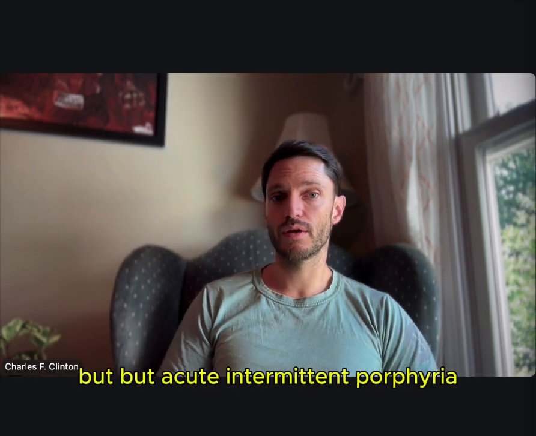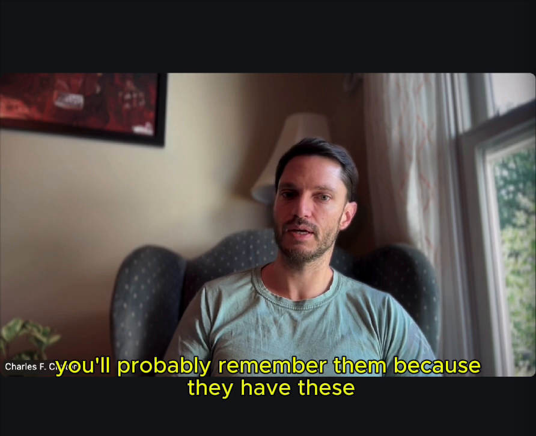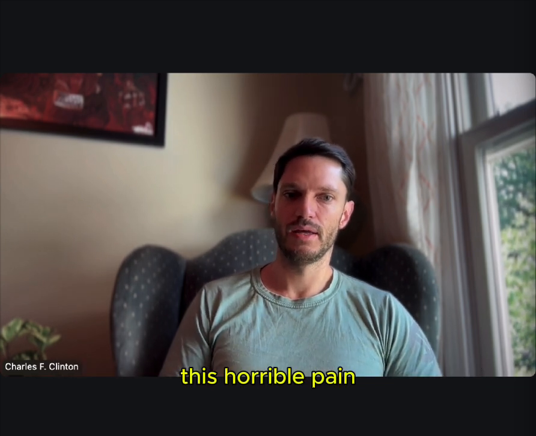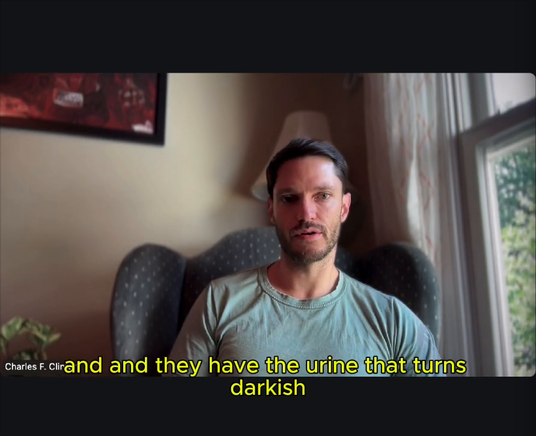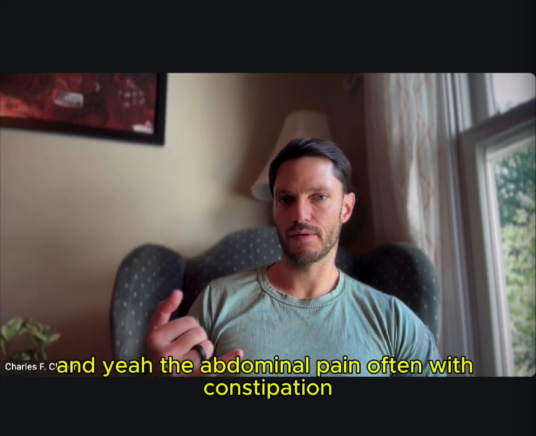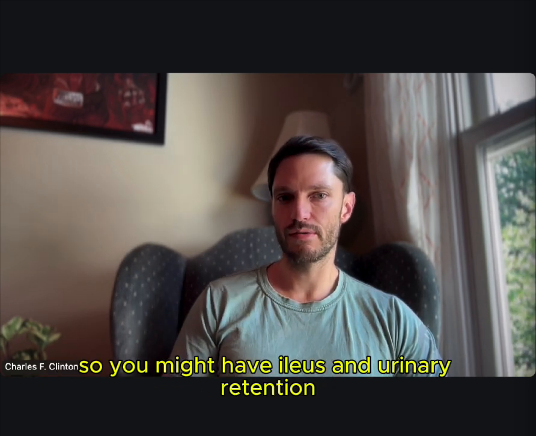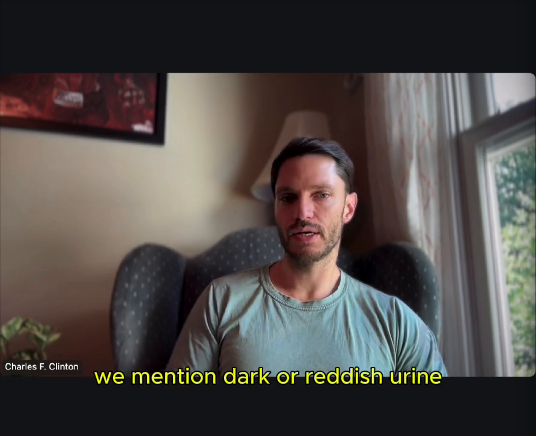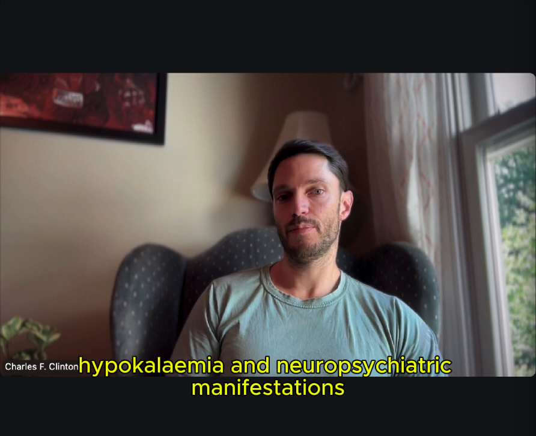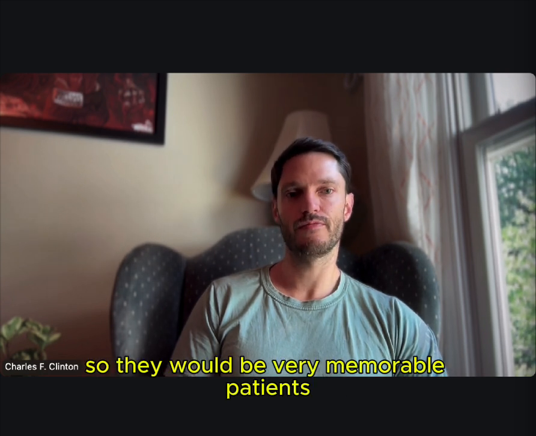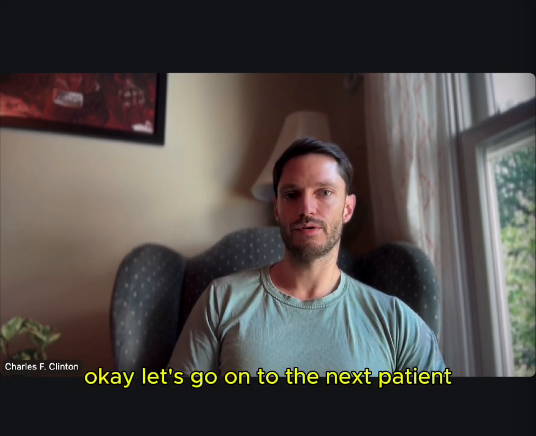But acute intermittent porphyria, if you see one of these patients, you'll probably remember them because they have this horrible pain, and they have the urine that turns darkish, and the abdominal pain, often with constipation, autonomic dysfunction. So you might have ileus and urinary retention. We mentioned dark or reddish urine, peripheral neuropathy, such as painful flaccid paralysis, hyponatremia, and neuropsychiatric manifestations. So they would be very memorable patients. Okay, let's go on to the next patient.